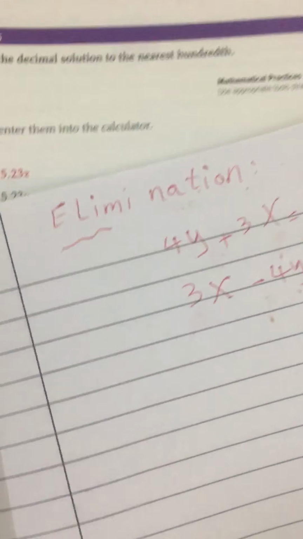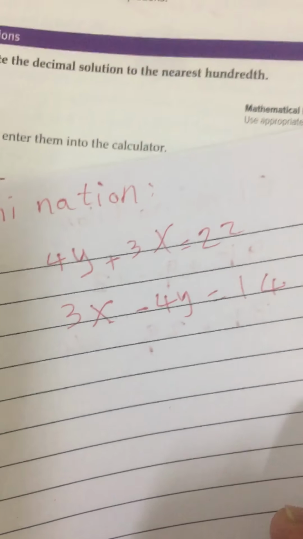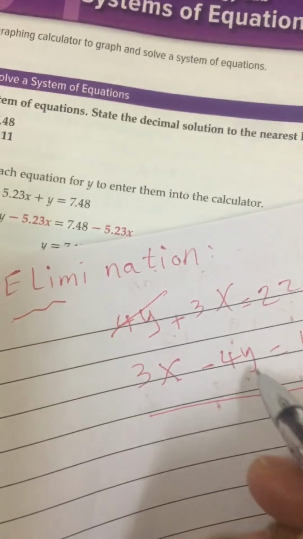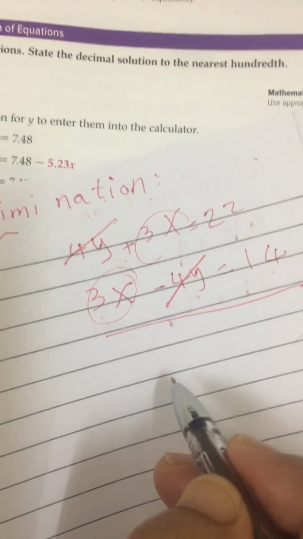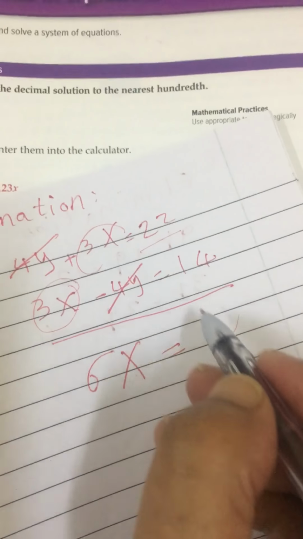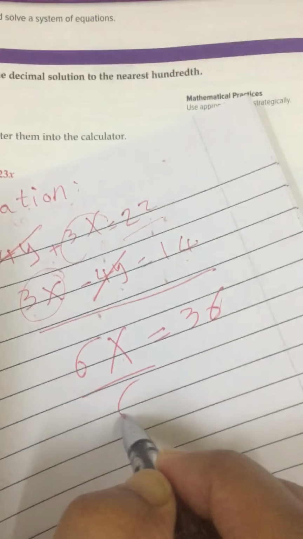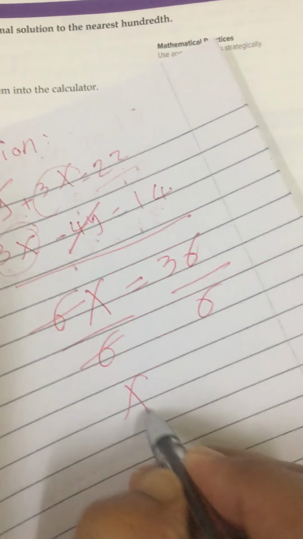Use elimination. Elimination means you must delete. Elimination method. How can I use elimination? 4y minus 4y is 0. So 3x plus 3x, 6x. 22 plus 14, add 36. Divide by 6, divide by 6. Delete 6 with 6, so x equals 6.